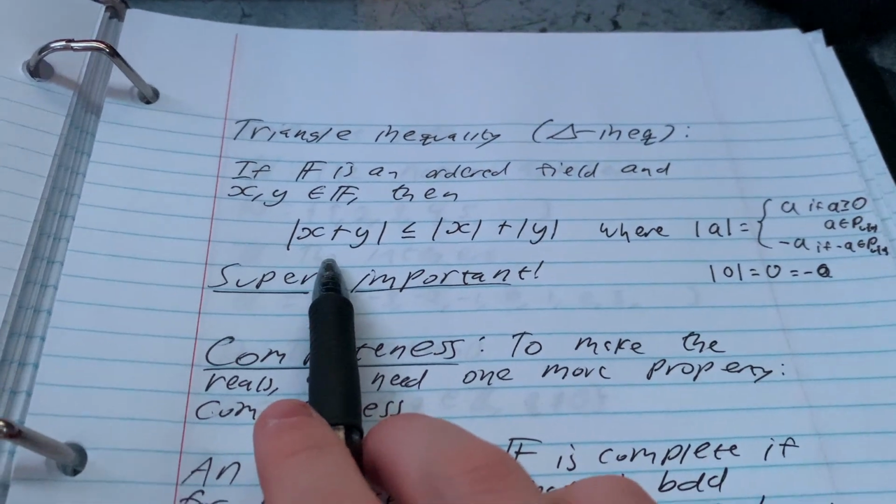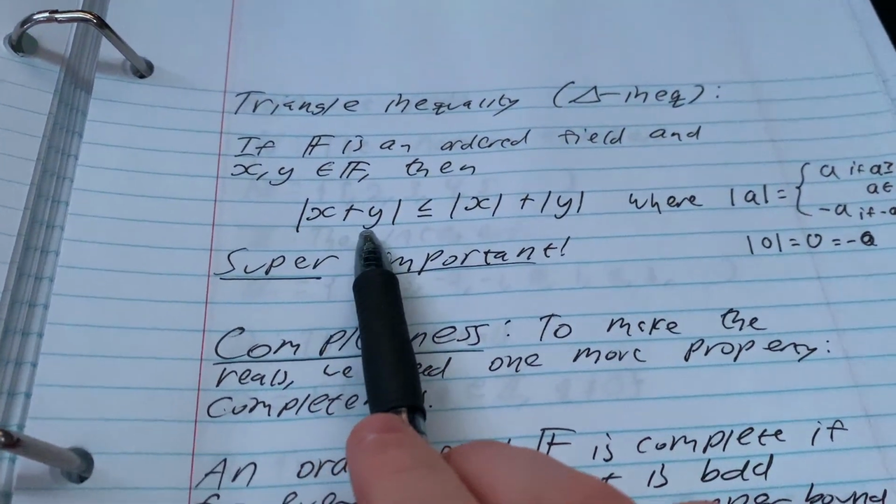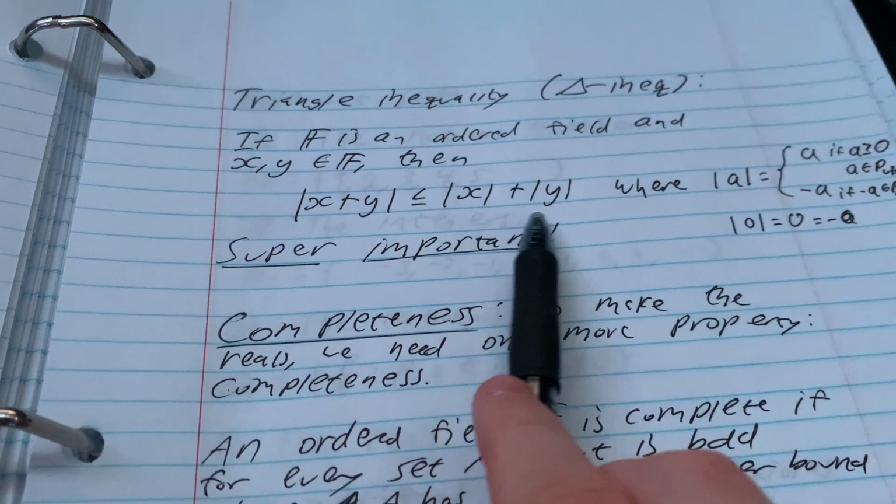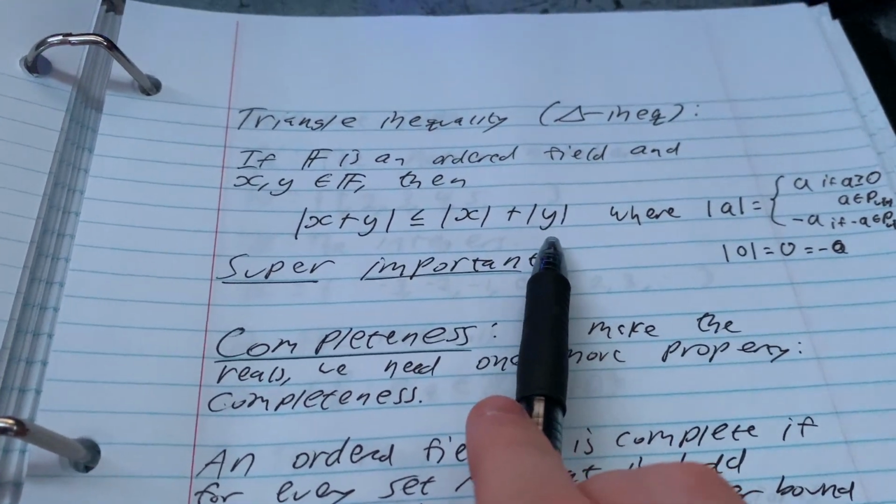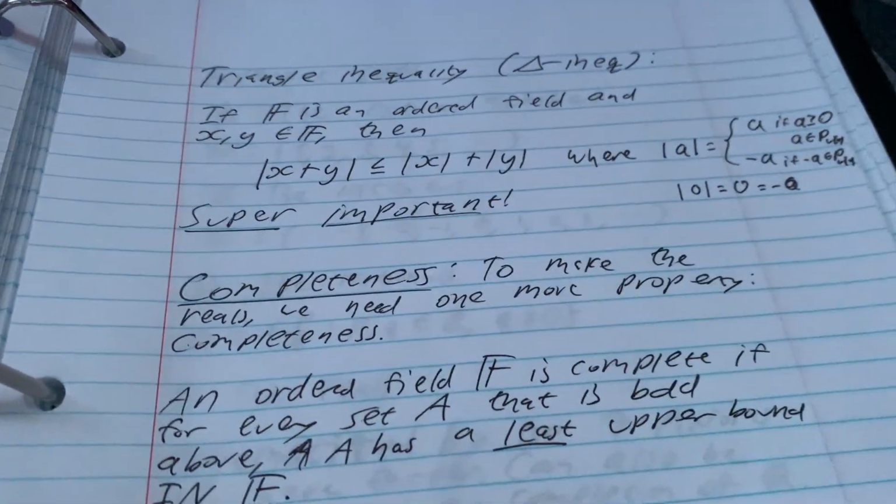We get a lot of mileage out of this inequality when we're working with the real numbers, and in metric spaces too. That'll come up later.